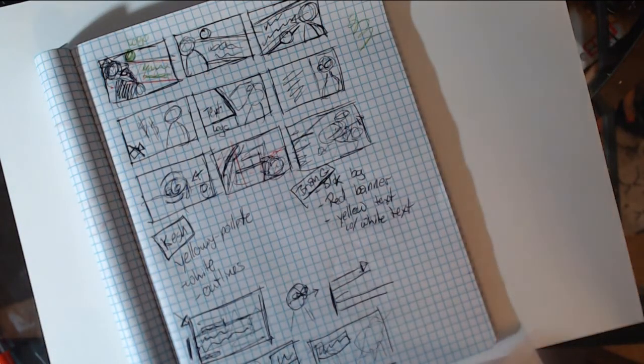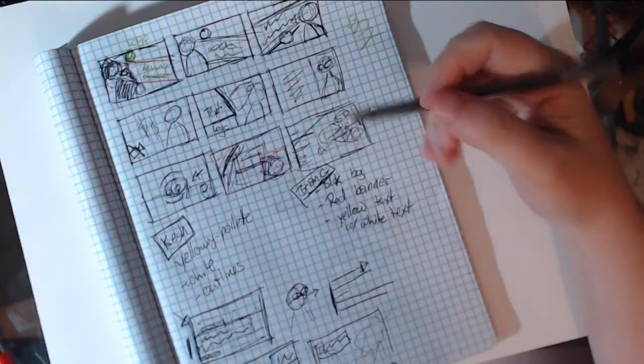Let me check my notes one more time. So we've gone over the rule of thirds, contrast, some of the rules of color theory, very high level, and value. Being able to see the fonts on the text is very important.